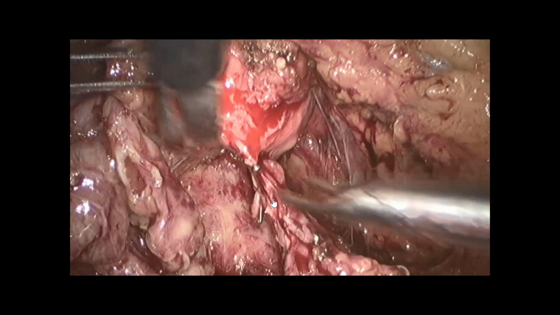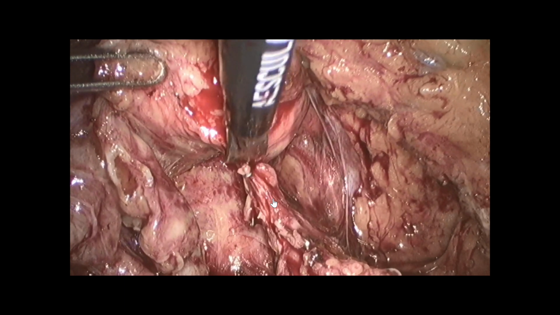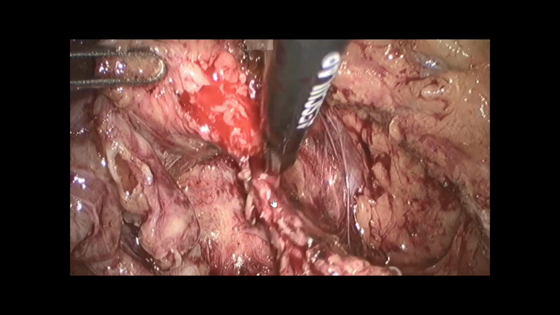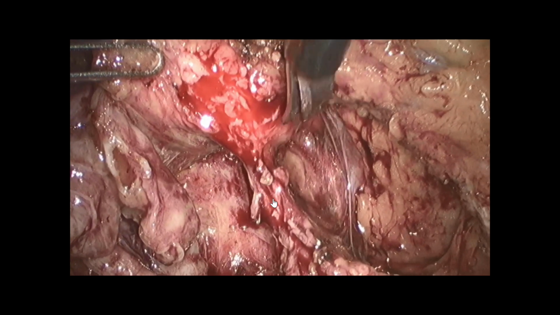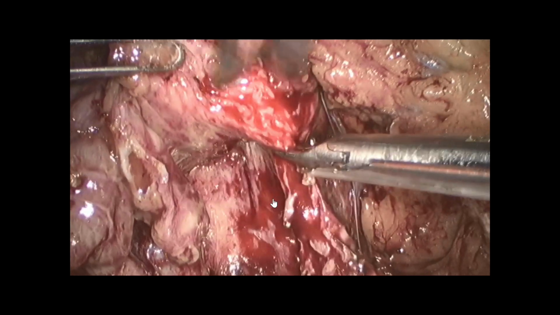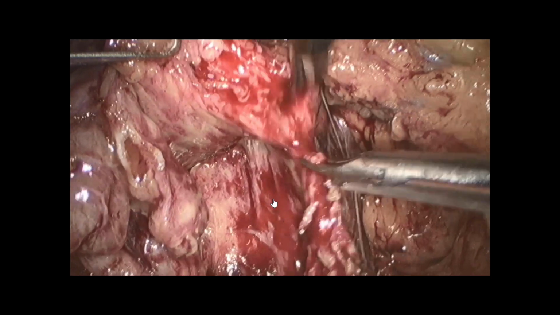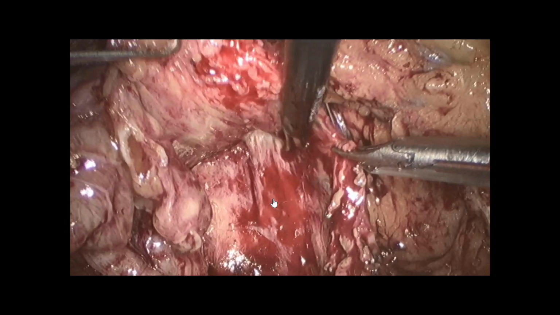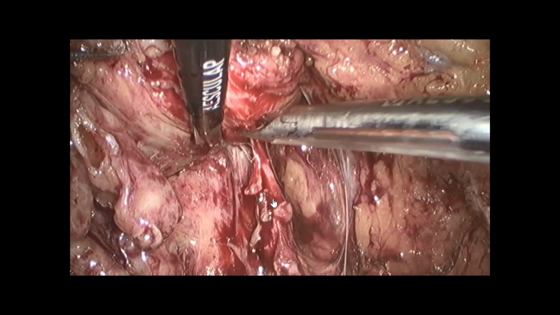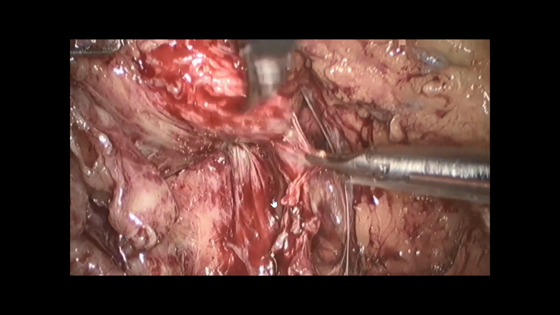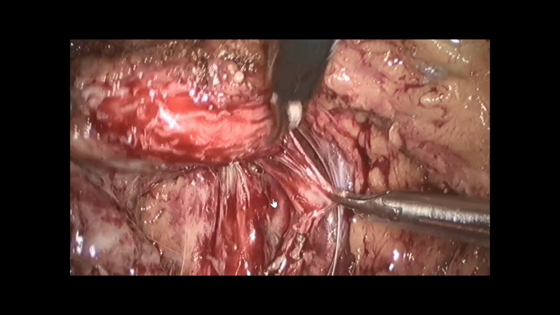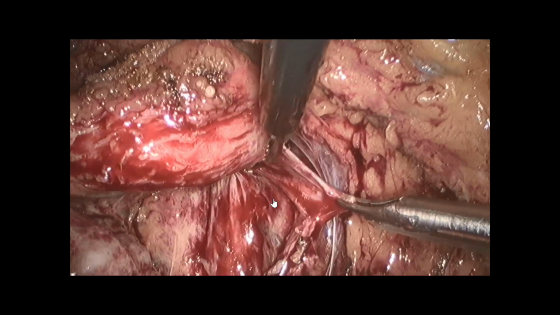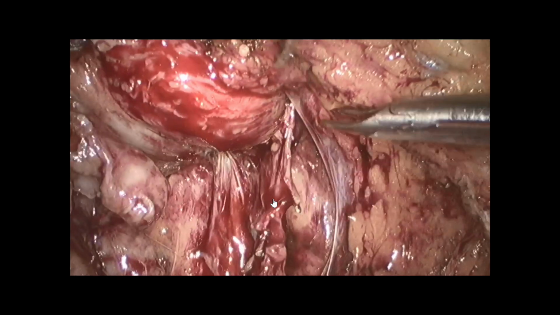Always very important to redo the central dissection, and then clip. Always redo the incision. Very important here to develop the space of the rectum, and then slowly you turn the prostate, and then you will finish.